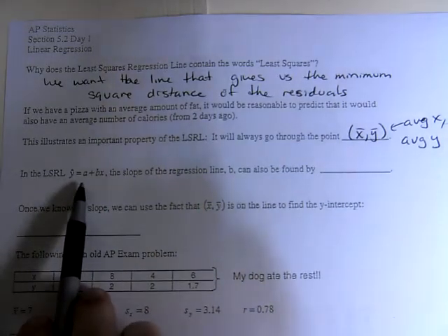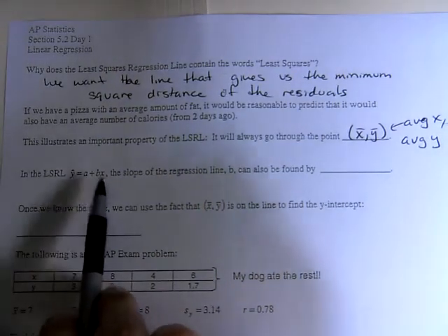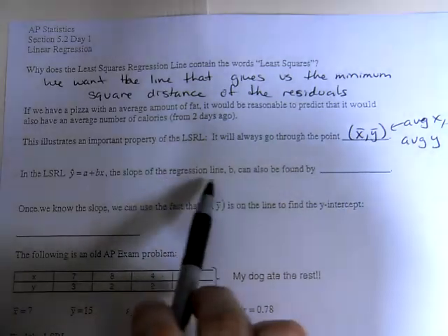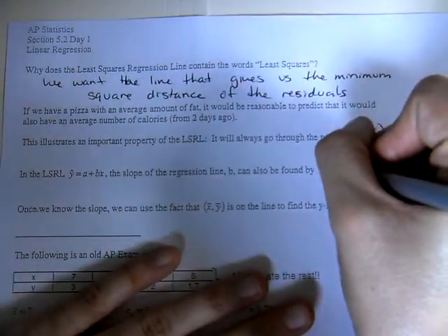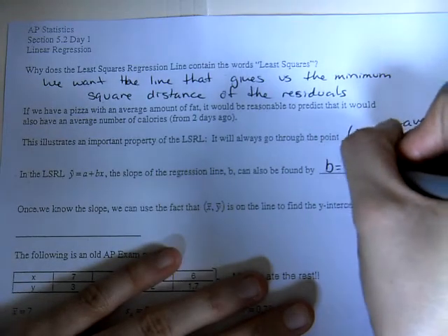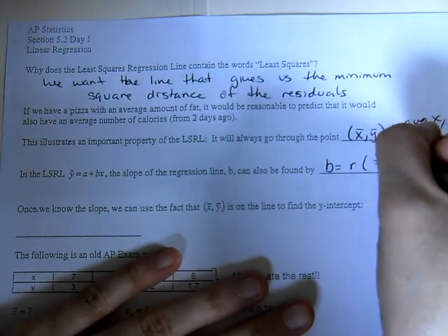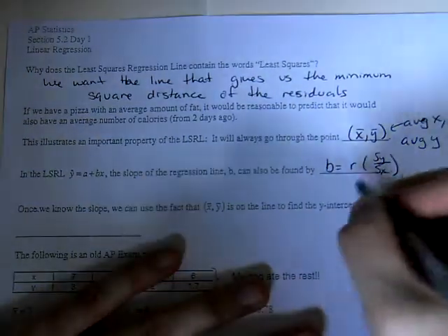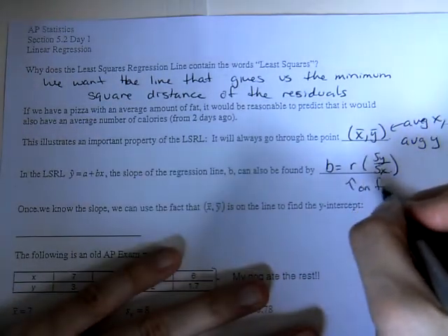In the least squares regression line, y hat equals a plus bx, the slope of the regression line b can also be found using your correlation coefficient. So b can equal r times sy over sx. This one is on your formula sheet.